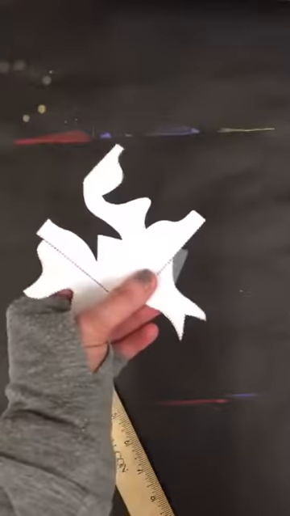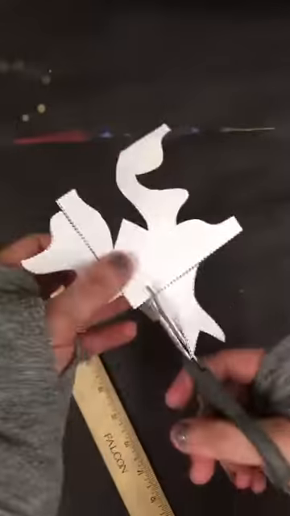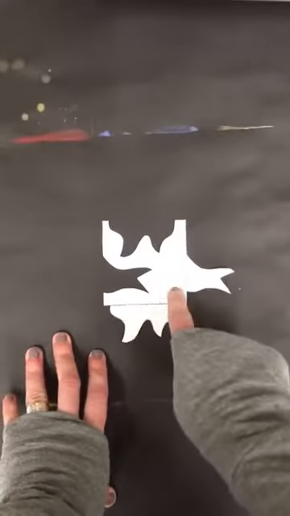Okay, again, I've got too much tape on there. What do? Easy peasy, just cut it off. Okay, so now I have my first translation tessellation, and obviously this one was created for you.